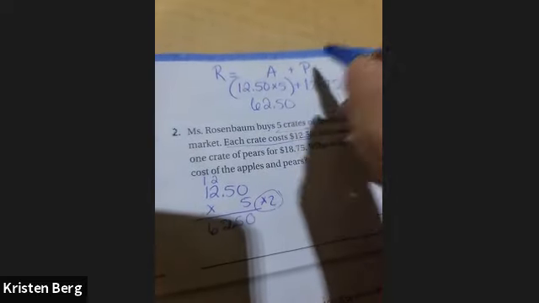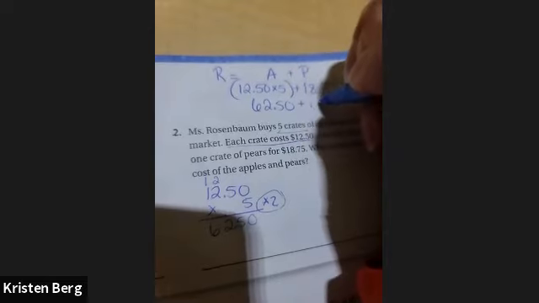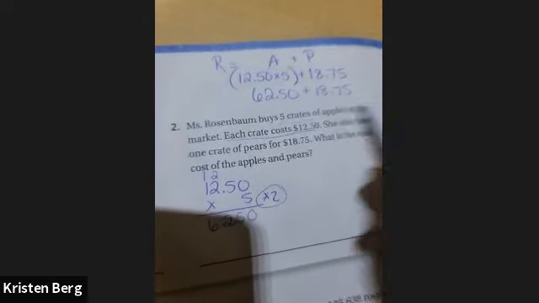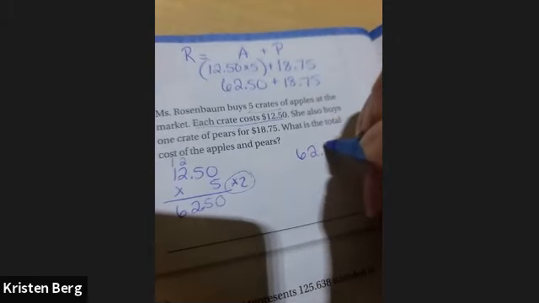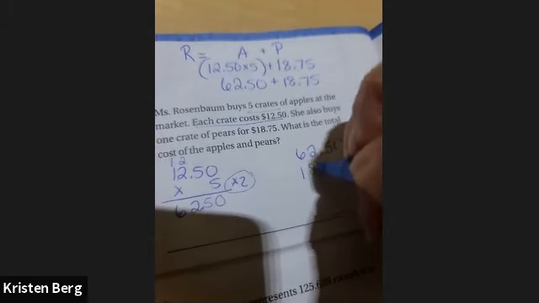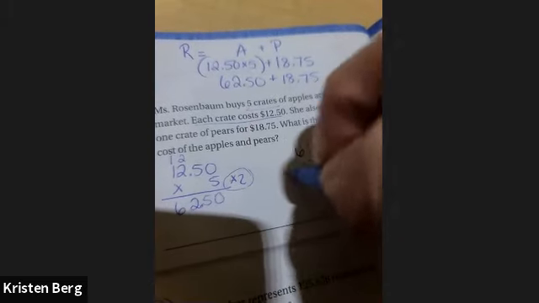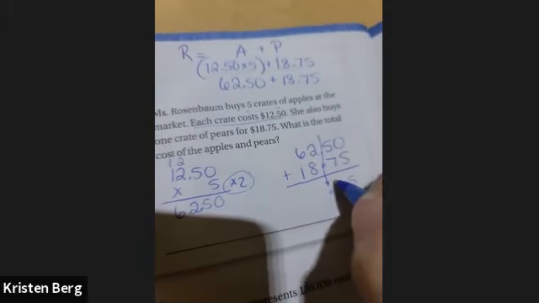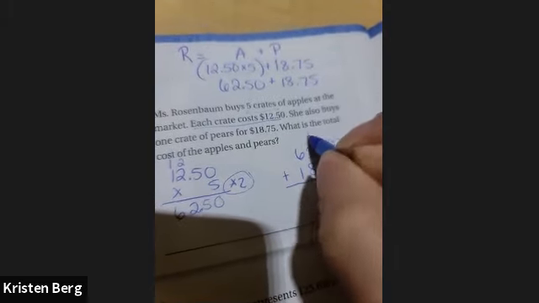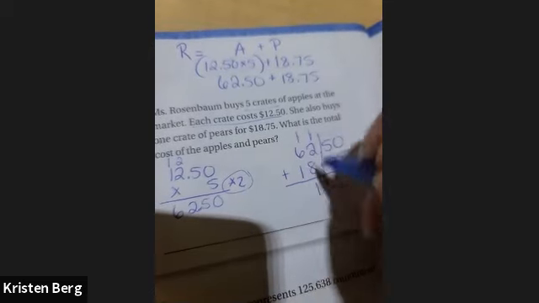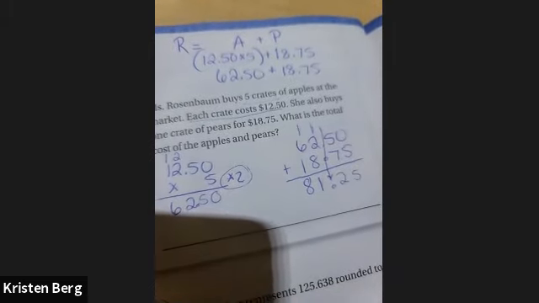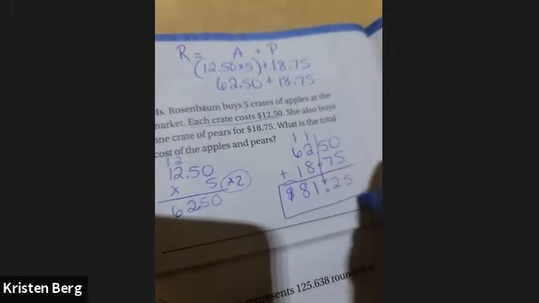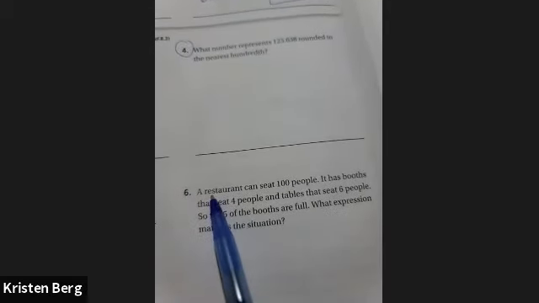But then, did she just buy apples? No, she also bought some pears. So that came out to be $18.75. So in order to do this, we would have to add these 2. Bring down your decimal. So that would be 5. This would be 12, carry your 1. 8 plus 2 plus 1 is 11, carry your 1. And this would be 8. So therefore, it would be $81.25.